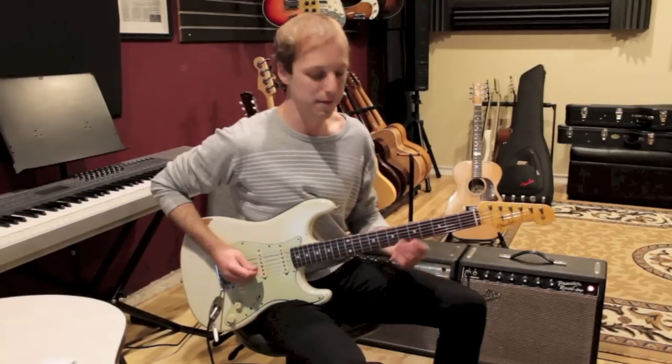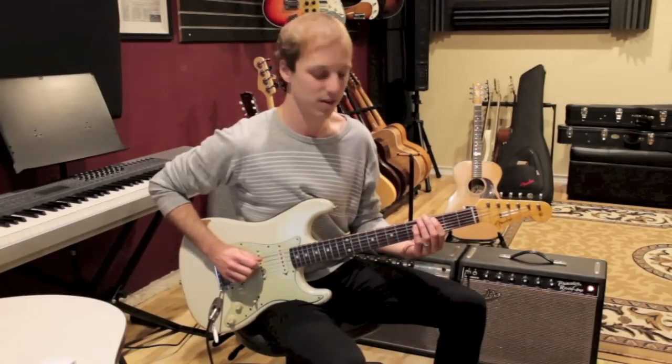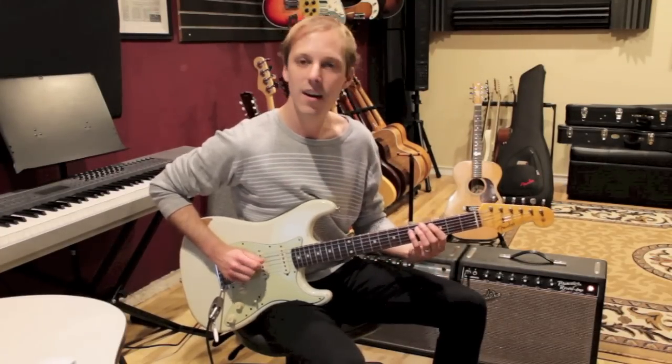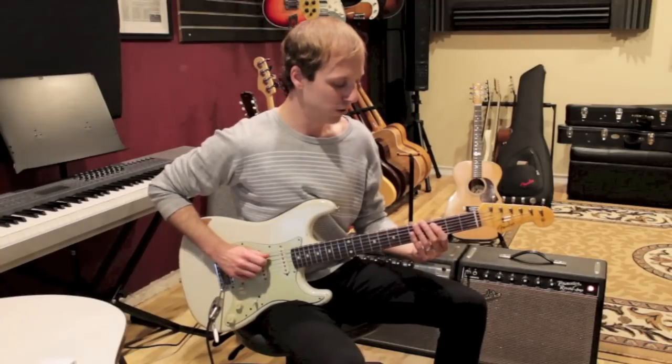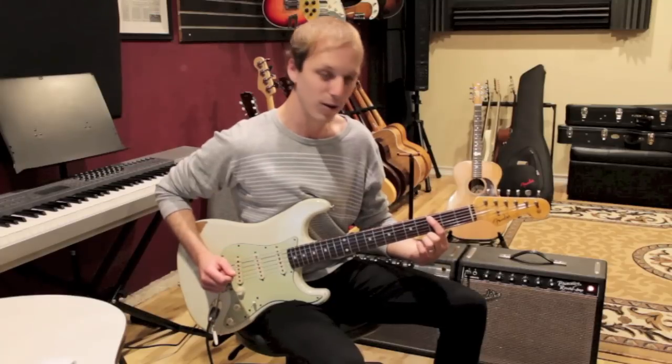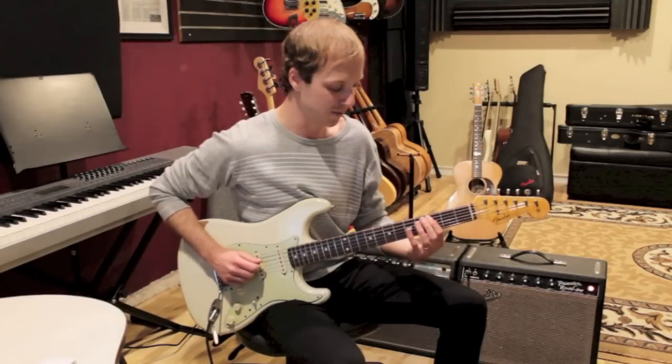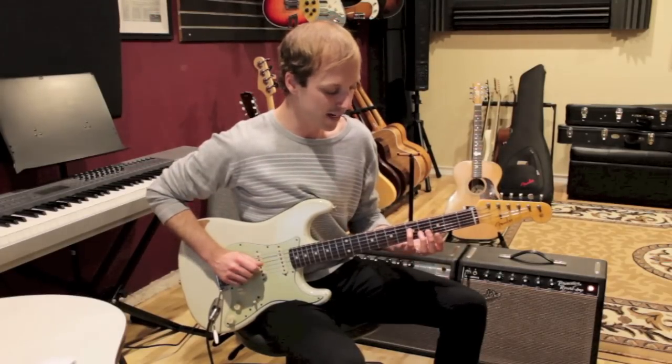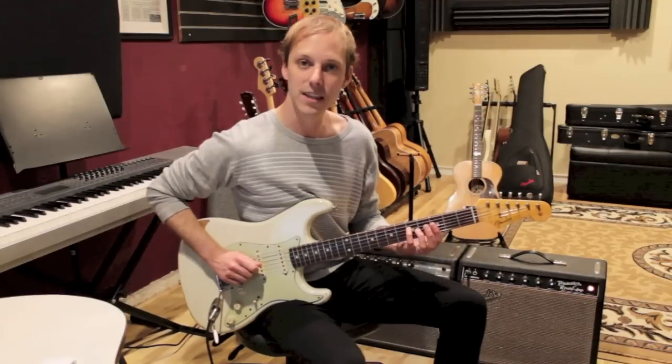The tune starts off with this bass figure, which is just going between the root and the fifth of a C chord. We're going to play the C note on the 3rd fret of the A string, and the note G, which is the 5th fret on the D string.